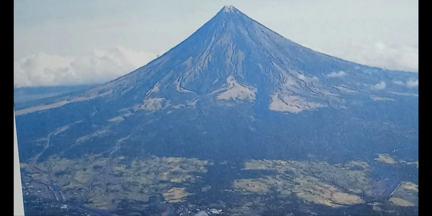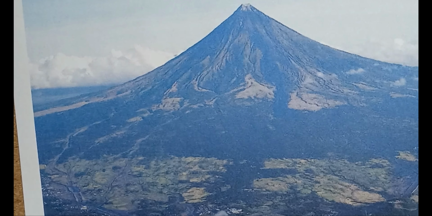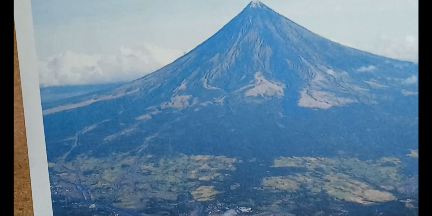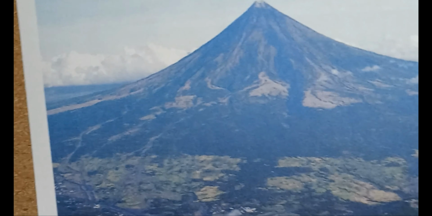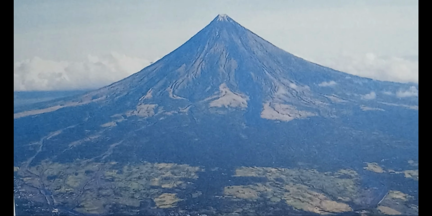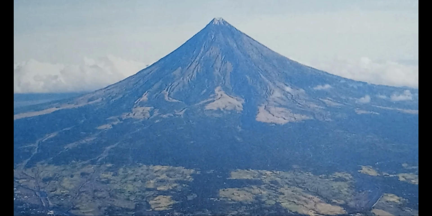The caldera is a depression at the summit formed when the magma is withdrawn or erupted from a magma reservoir. A lahar is what happens when this ice melts and flows down the mountain with rock debris mixed in with it.